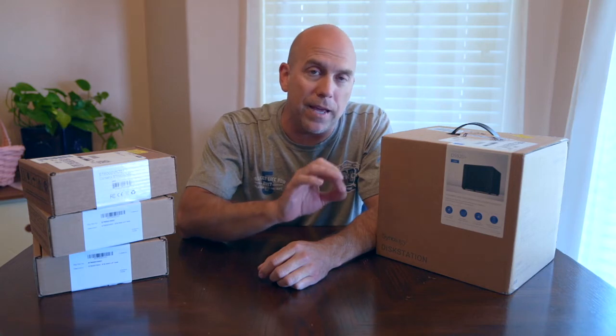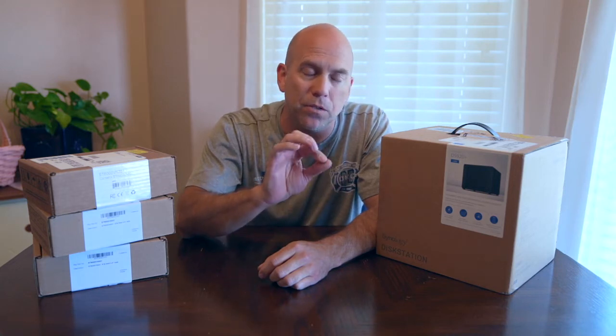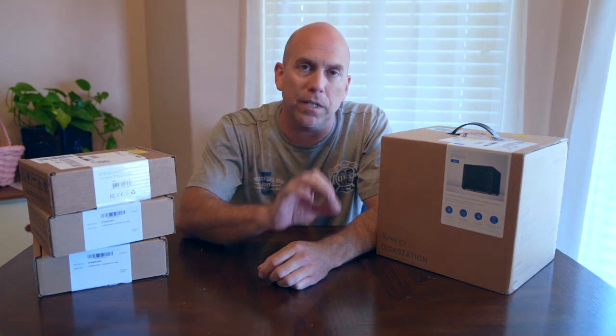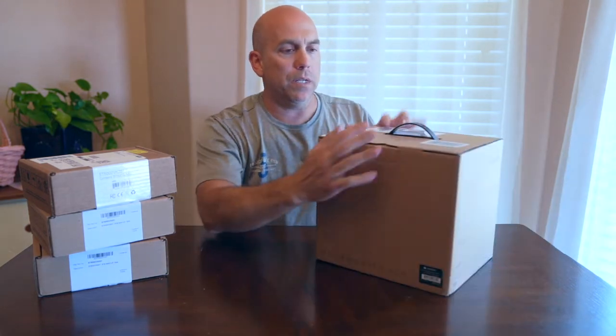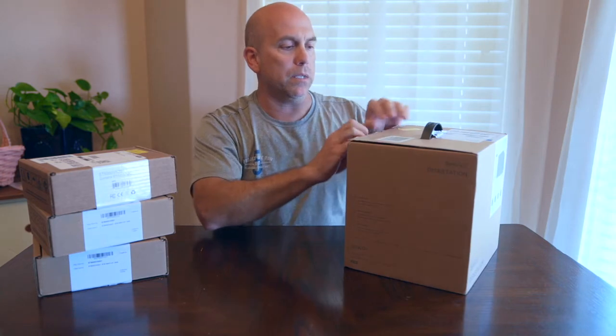It's not just files. It's not limited to just photos. You can do that with videos, files, and whatever. And that's just the main reason why I'm using this. But that is just a minuscule part of what this network attached storage can do. So I'm going to open it up and show you what's in the box.